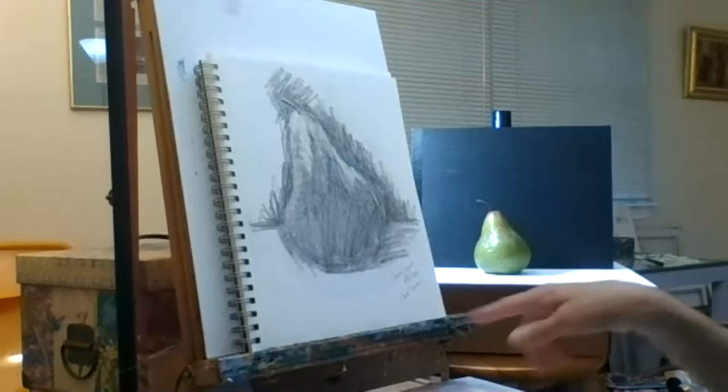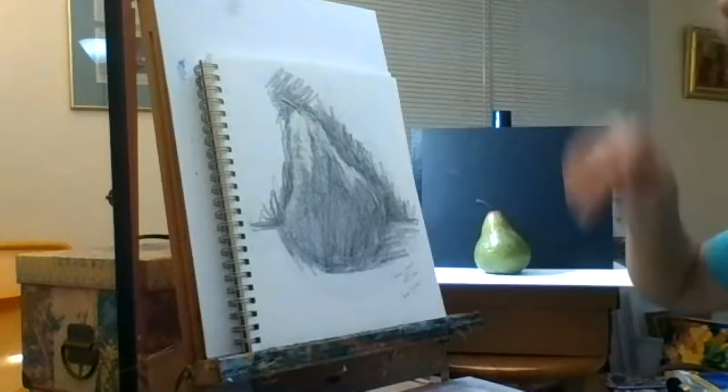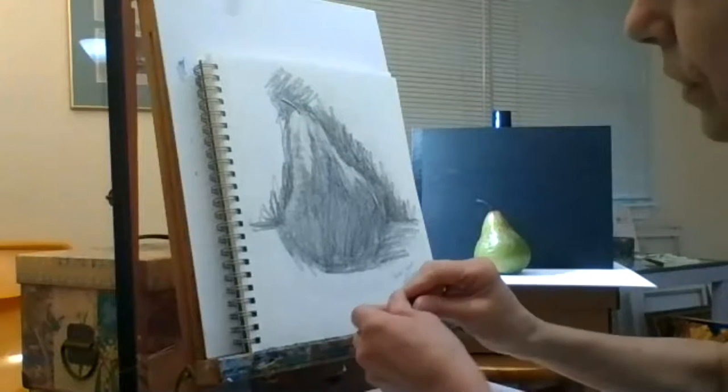Same thing down here. There's a lot of reflected light down here on the pear. So I'm going to put that in.